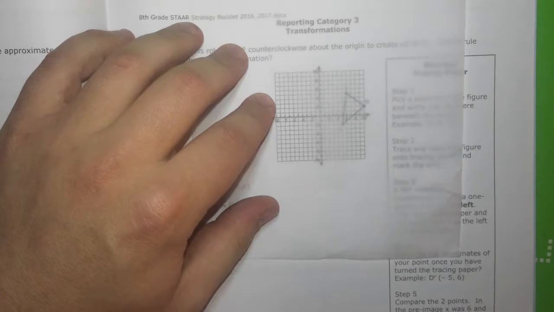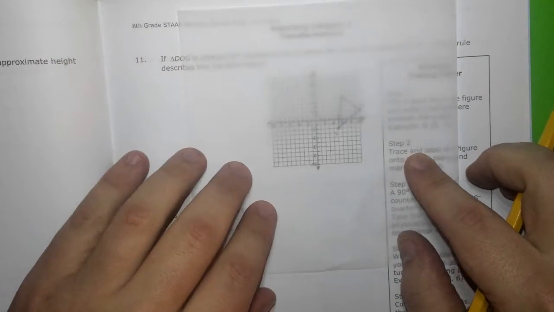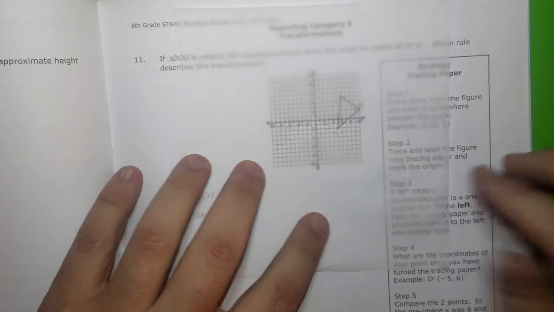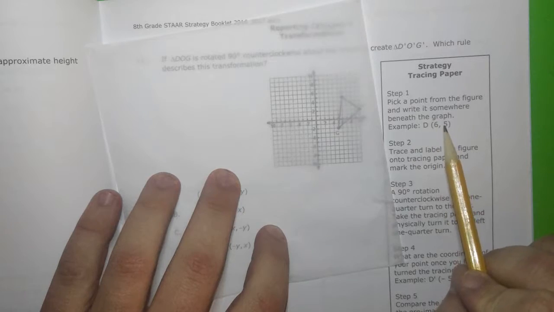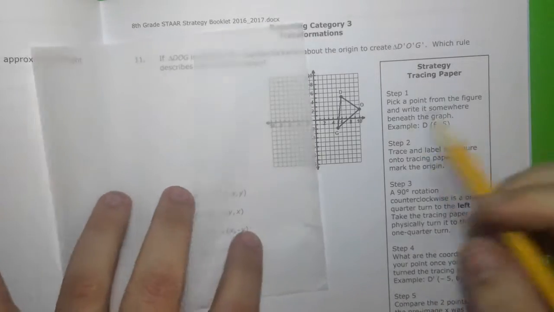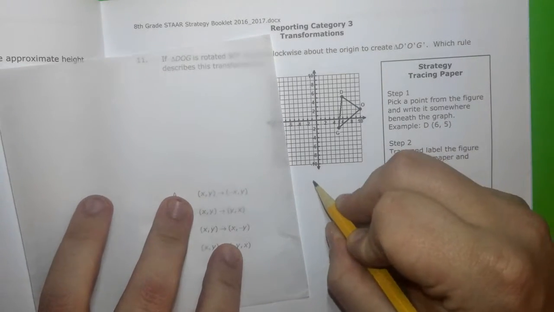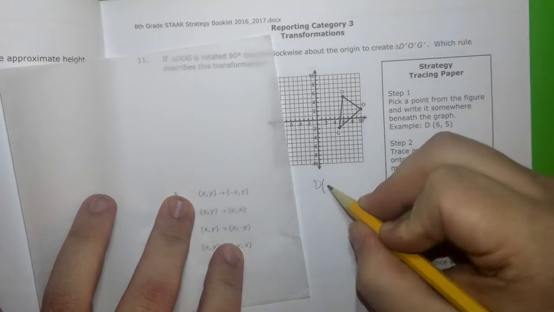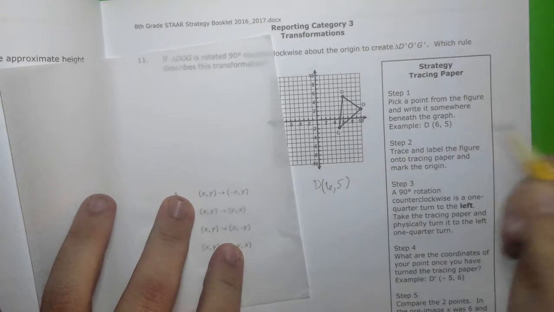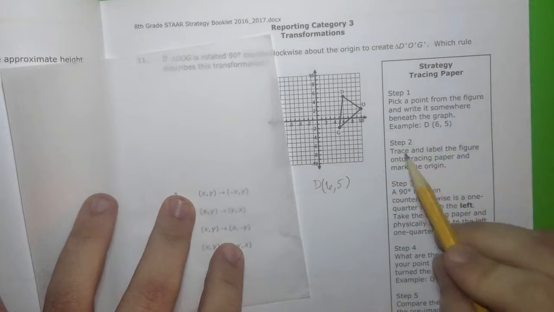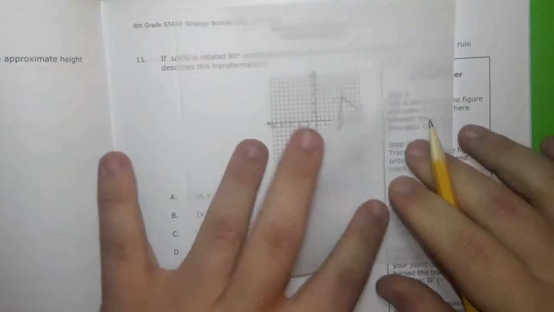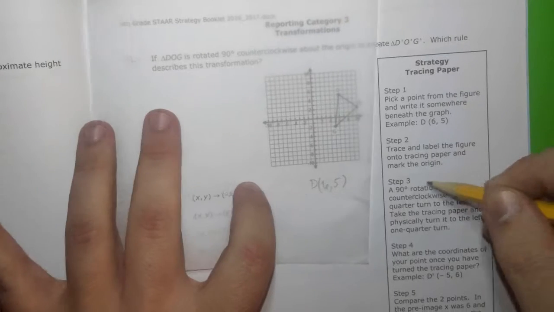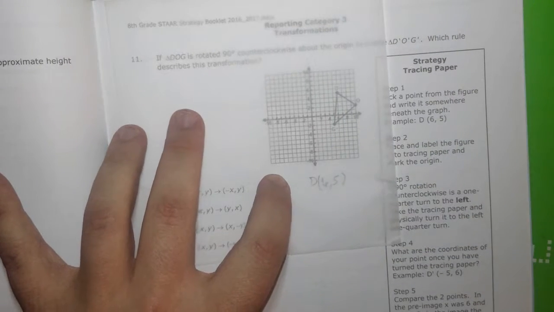Alright, so I have my patty paper, and all you're going to do is take this patty paper and put it right over your graph. You're going to follow the steps. It says, pick a point from the figure and write it somewhere beneath the graph. We could take point D, for example, and point D is at 6, 5. Then step 2 says, trace and label the figure onto tracing paper and mark the origin. So this is key. Marking the origin is key.